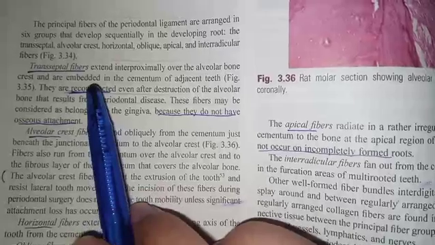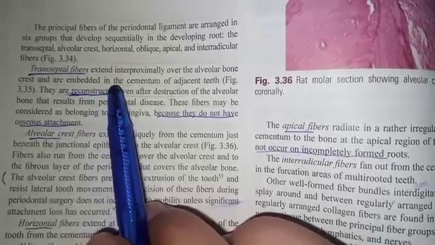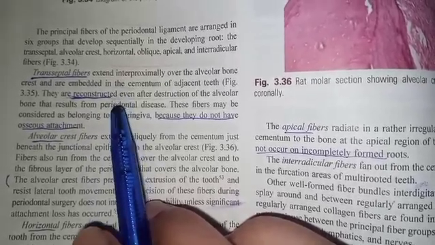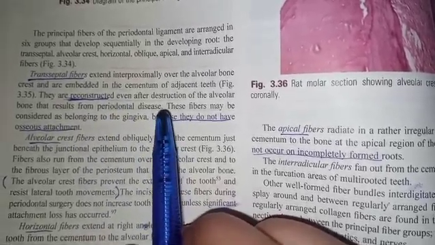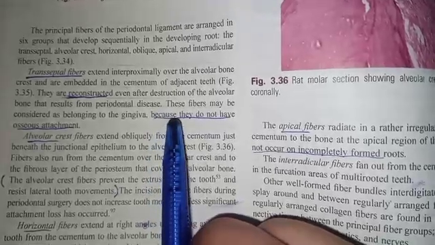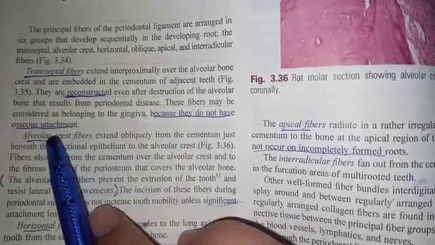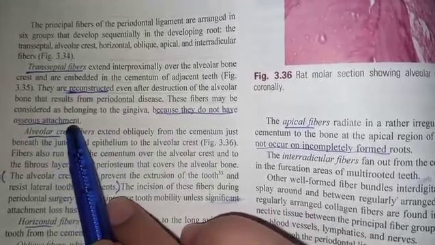These are the only group of fibers that are reconstructed. We have also studied them among the gingival fibers. Basically they are said to belong to the gingiva because they do not have an osseous attachment, meaning they are not attached to bone.